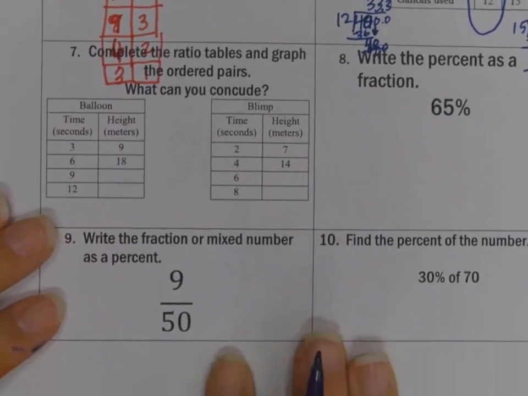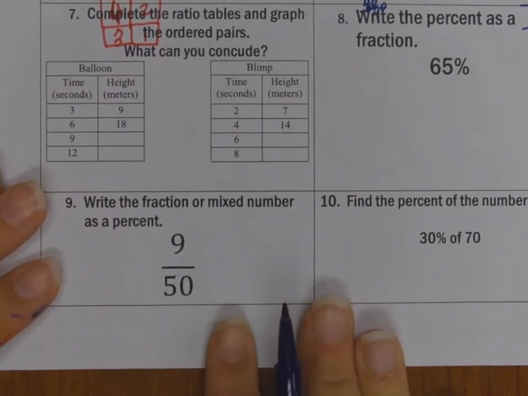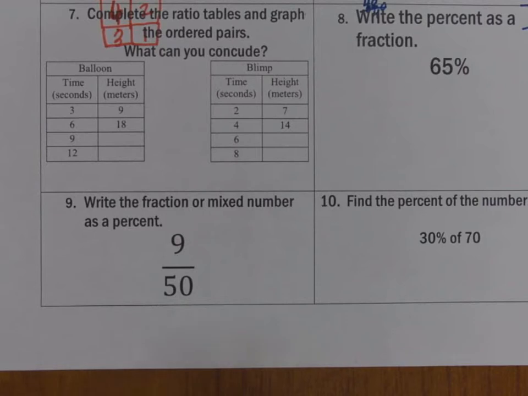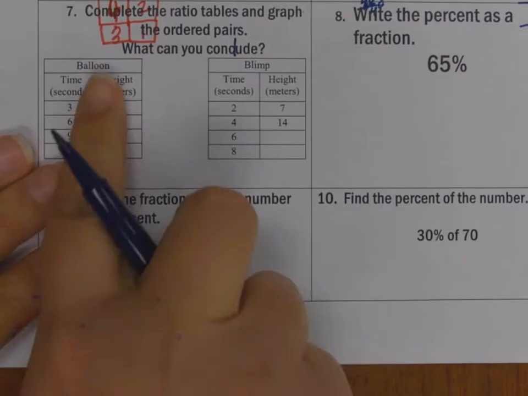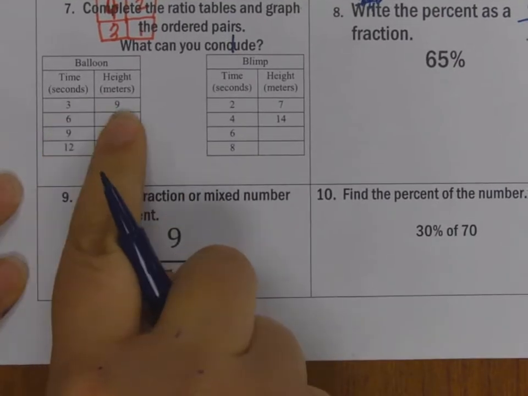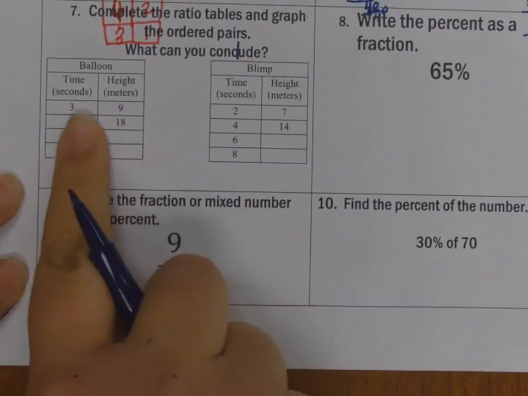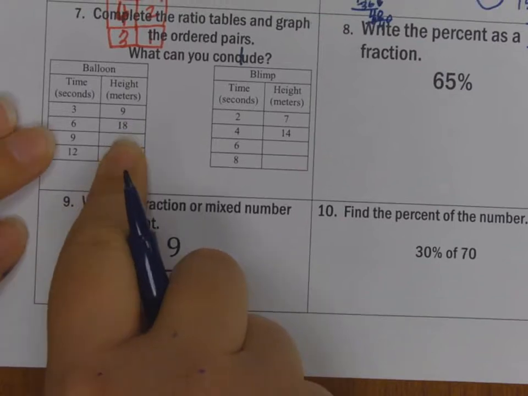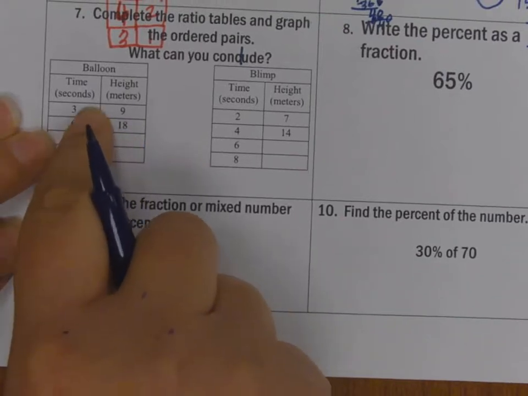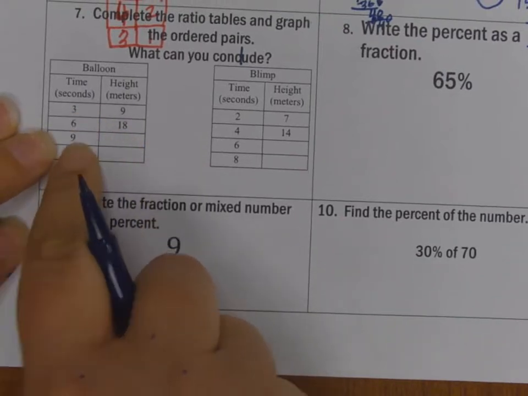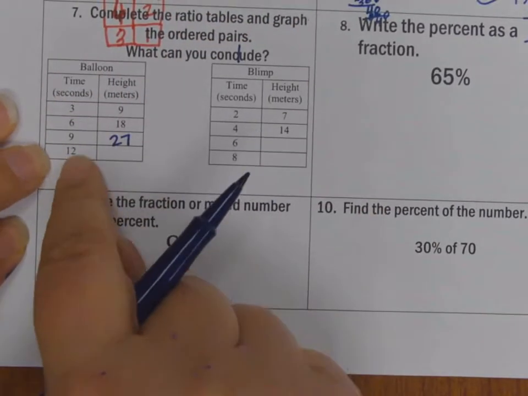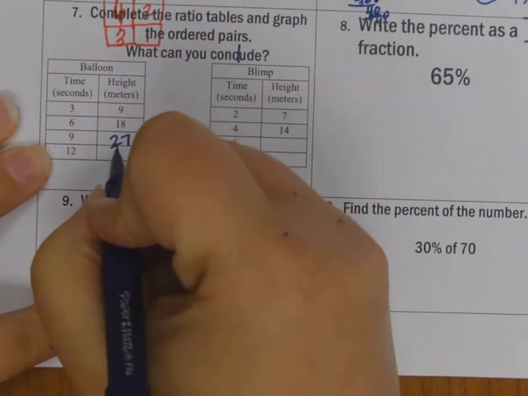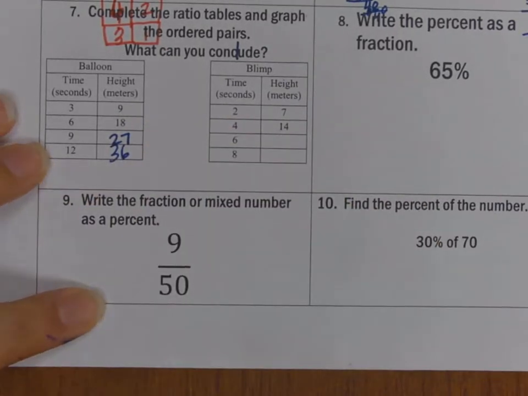Okay. Number 7, complete the ratio tables and graph the ordered pairs. What can you conclude? That's a typo. So this balloon in 3 seconds rises 9 meters, in 6 rises 18. So in 9, it's going to times by 3. 3 times 3 is 9. So 9 times 3 is 27. And then 3 times 4 is 12. So 9 times 4 is 36.